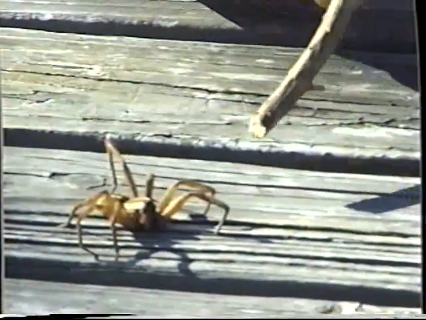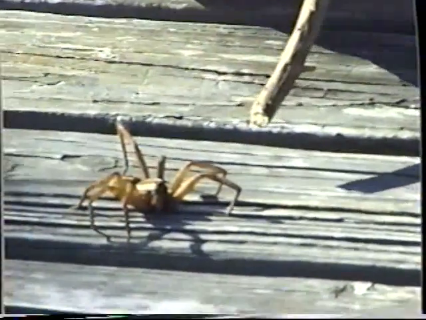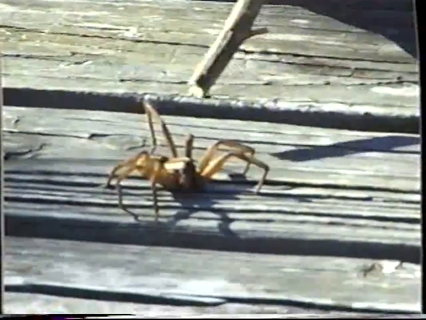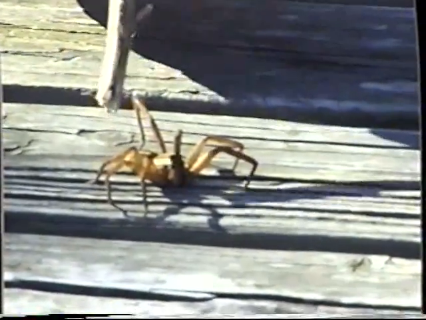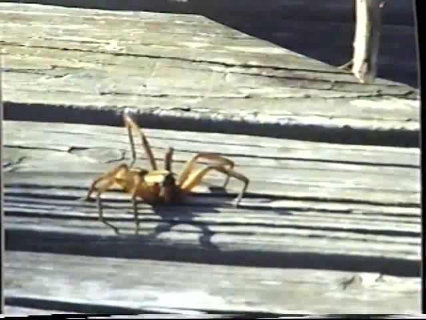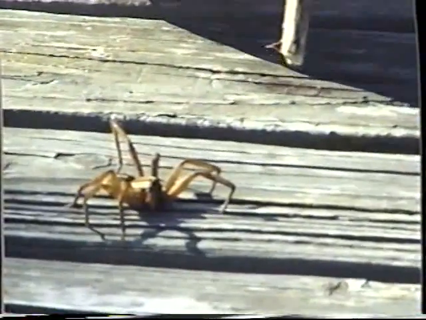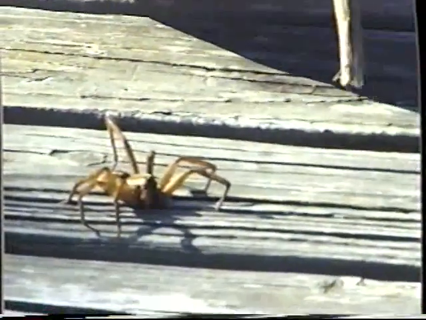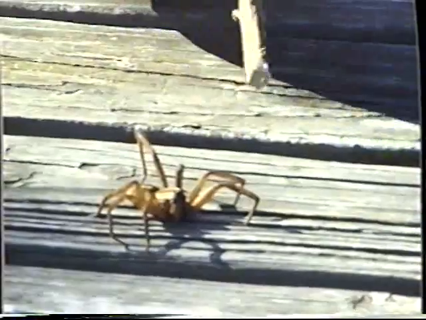All right. Here we have the Rabid wolf spider. And this Rabid wolf spider, as you can see, has got 8 legs. Well, today it's got 7 because one of them had been knocked off, but it will reproduce that leg later in a later molt. So if they lose a leg, they can reproduce them. They have 8 legs. They have got 4 sets of eyes right here on its head.